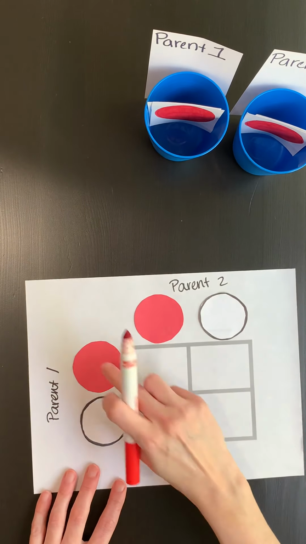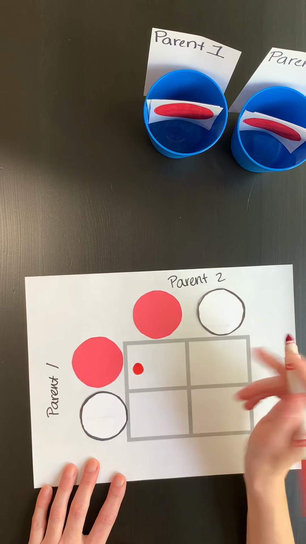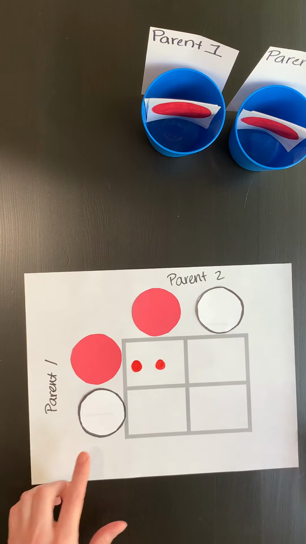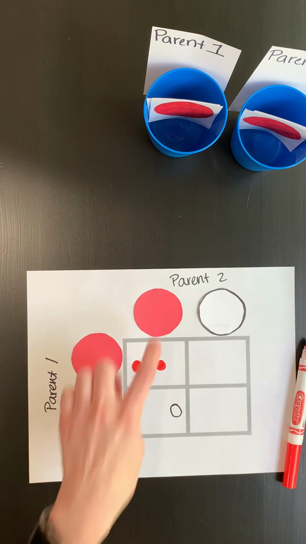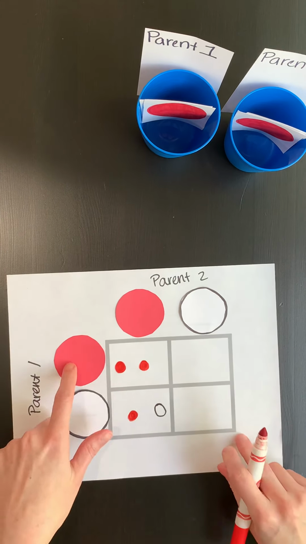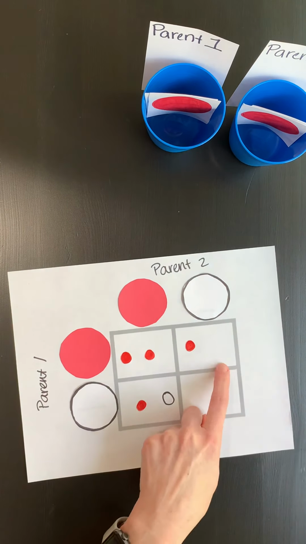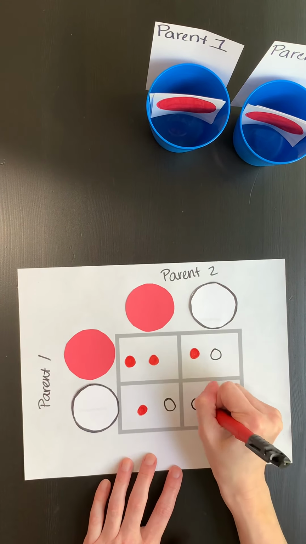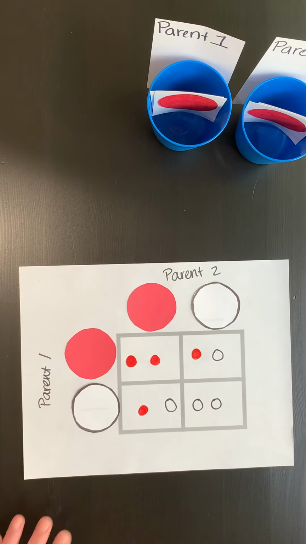So again, right here we're going to get 1 gene from parent 1, 1 copy, and 1 from parent 2. In this square down here, from parent 1, I'm going to get the white copy and the red from parent 2. Up here, I'm going to get the red from parent 1, the white from parent 2, and then down here, I'm going to get a white copy from both, okay, from parent 1 and parent 2. So this is showing you the second example.